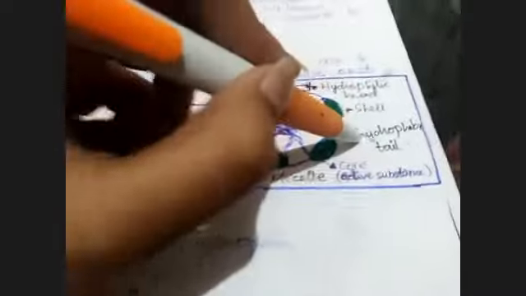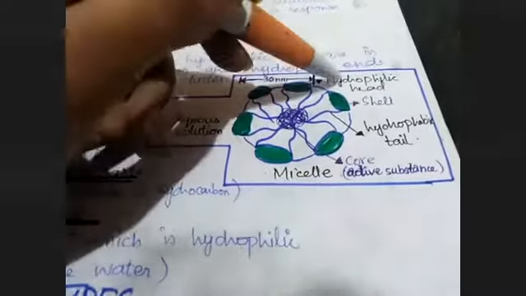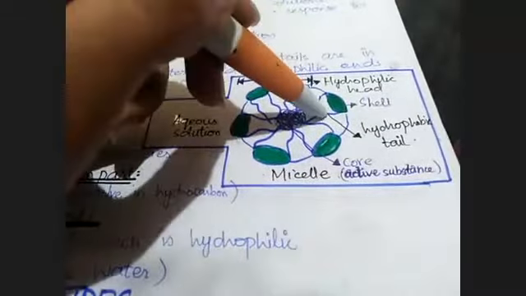We can generally see a width of 30 nanometers, and we call it a shell, and we call the inner grease or whatever is inside the core or active substance. The outer part of the micelle is hydrophilic and the inner is the hydrophobic tail.